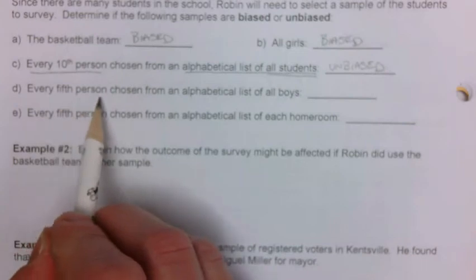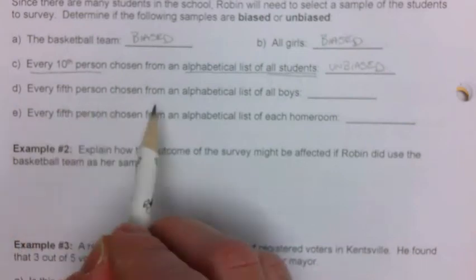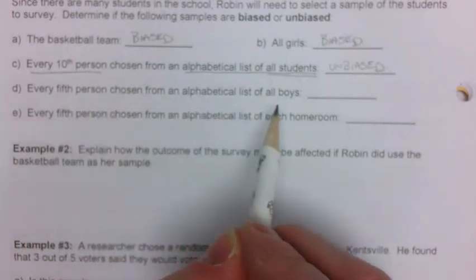Letter D, every fifth person chosen from an alphabetical list of all boys. All right, every fifth person, so it starts out nice and random. It's from an alphabetical list, but it's only a list of boys. Not every student in the population is a boy, so we're going to be leaving out a portion, meaning that this is a biased sample.